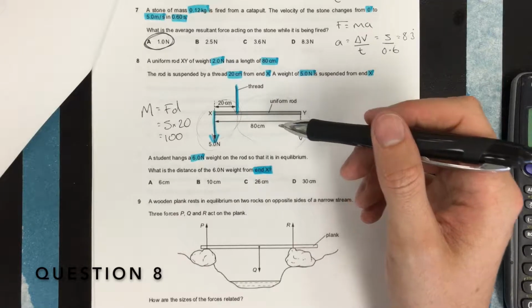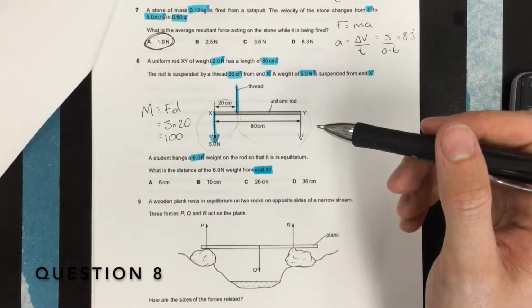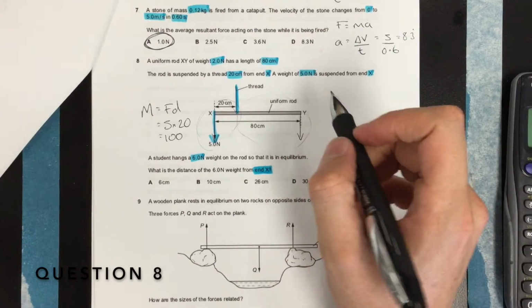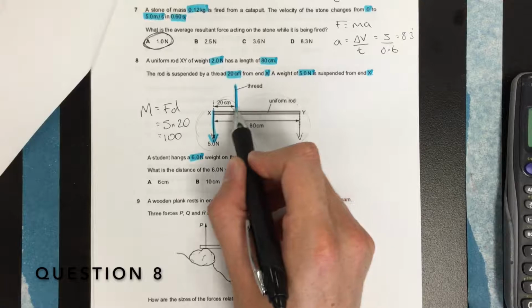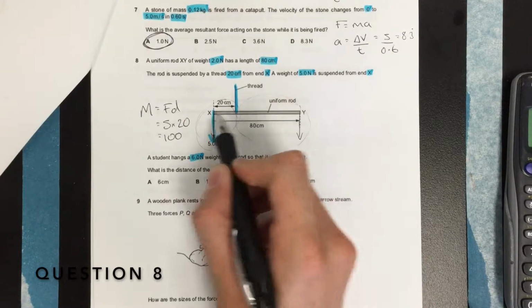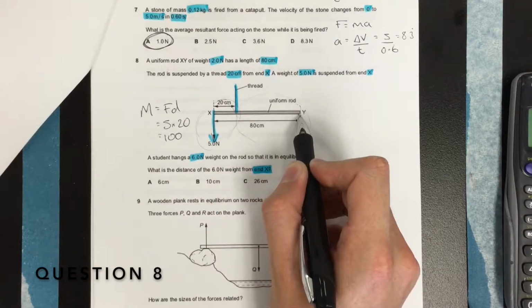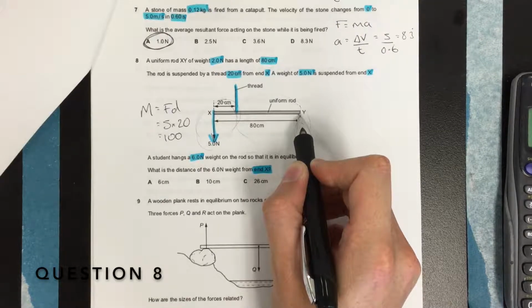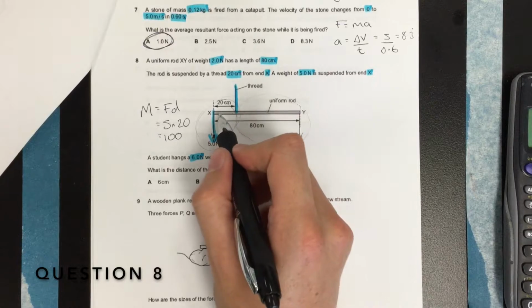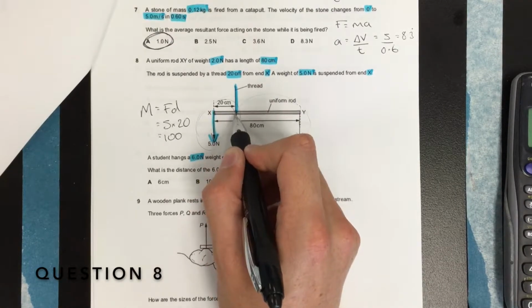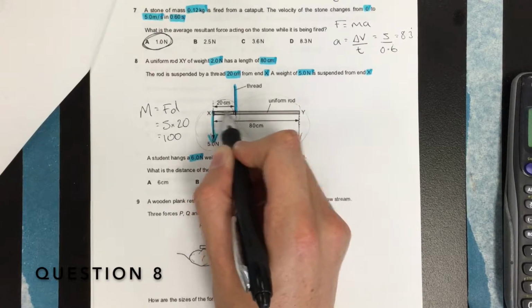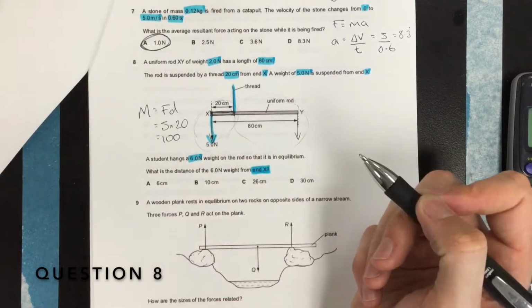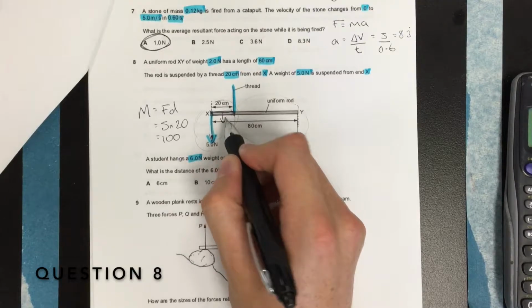So what I now need to do is work out the moment here. The tricky thing is I've also got to take into account this rod, right? So this part here is a piece of rod that is 20 centimeters long, and it is pulling down in this direction.